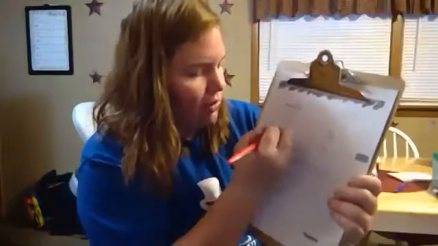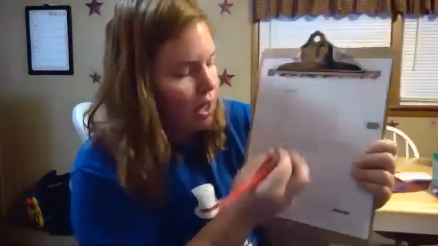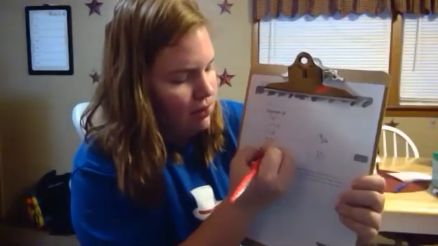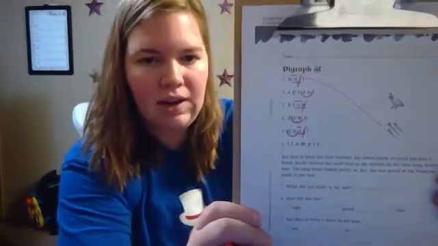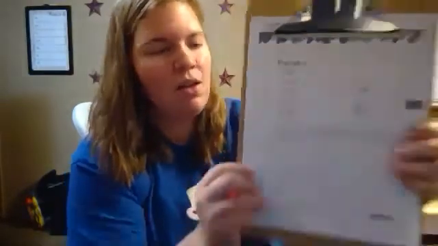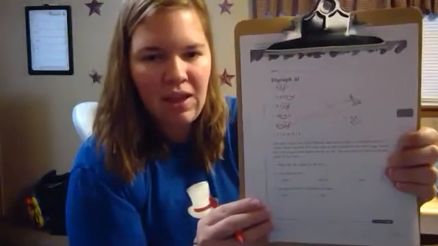Number 5 has combination QU, put an arc underneath, and again, Digraph AI. The A is making the sound, the I is silent. Can you read number 5? Quail. Very good.